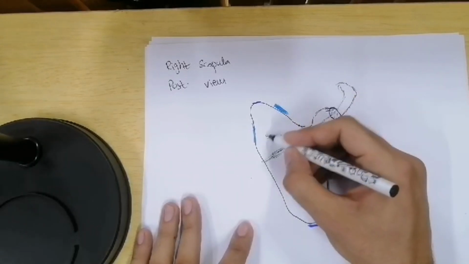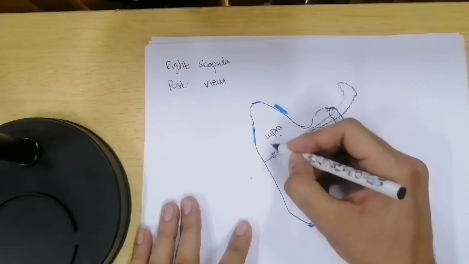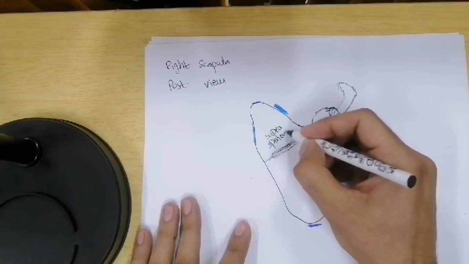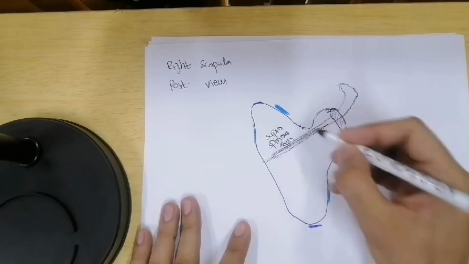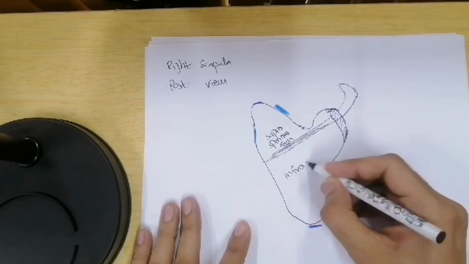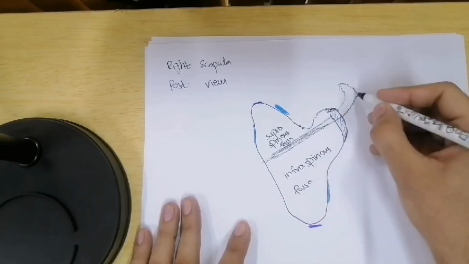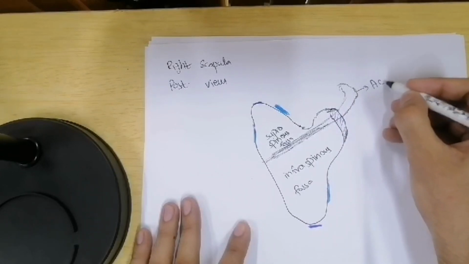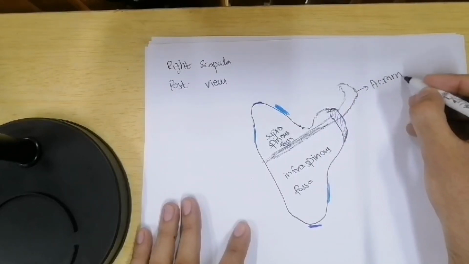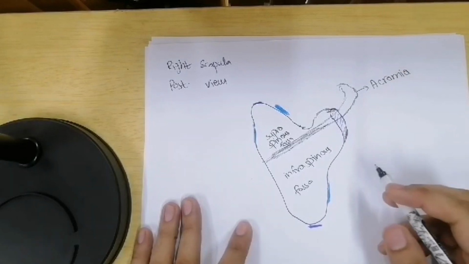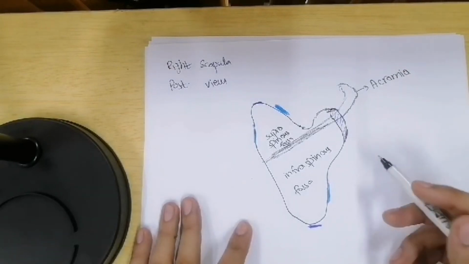One is the supraspinous fossa, and the second one is the infraspinous fossa. And this one is the acromion, which is a process of the scapula which articulates with the acromial end of the clavicle.